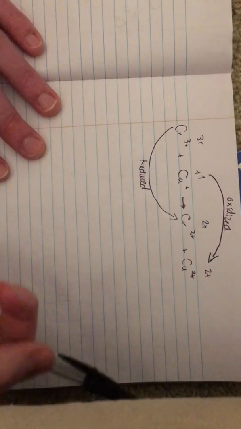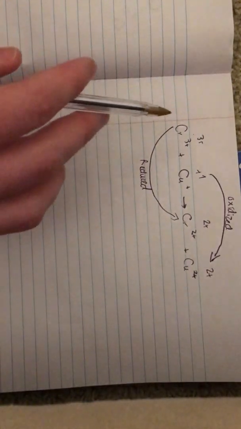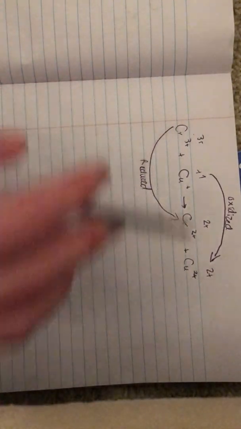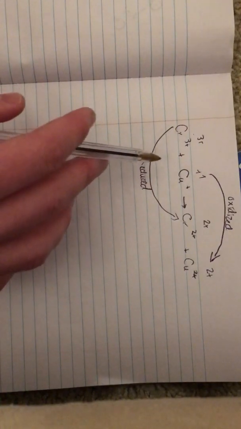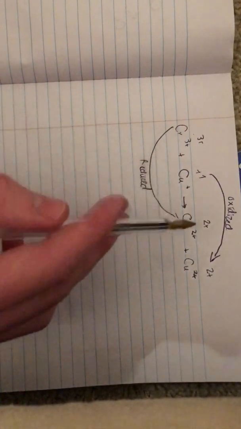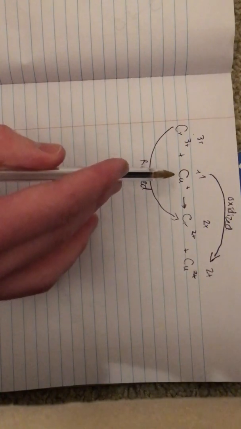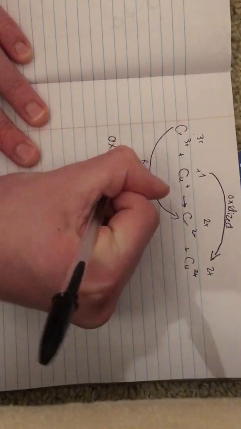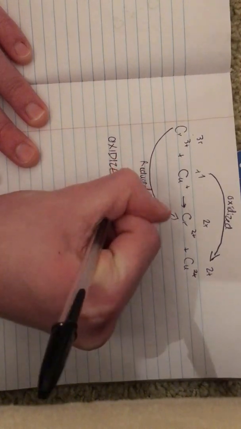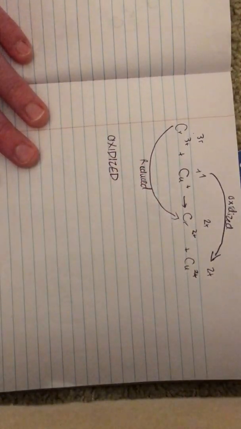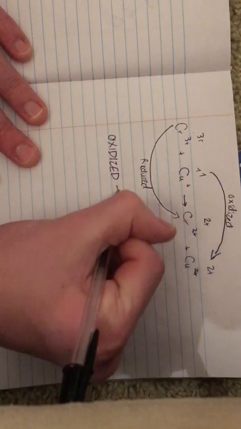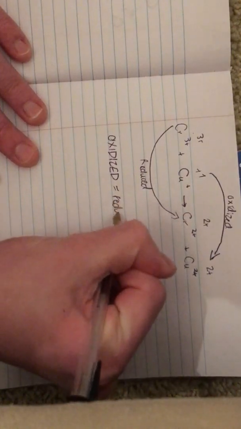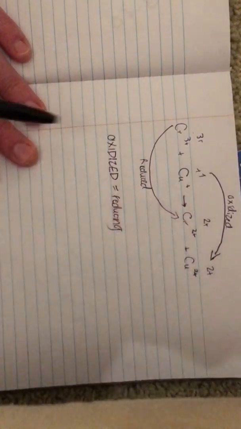All right, simple enough. Now, the tricky part about this is there's terms for the things that have been oxidized and the things that have been reduced. We call the element that has been oxidized the reducing agent. I know it's tricky because they switched them, and you would think the oxidized one would be called the oxidizing agent, but it's actually the reducing agent. They just had to make it tricky like that. So the element that has been oxidized is the reducing agent.